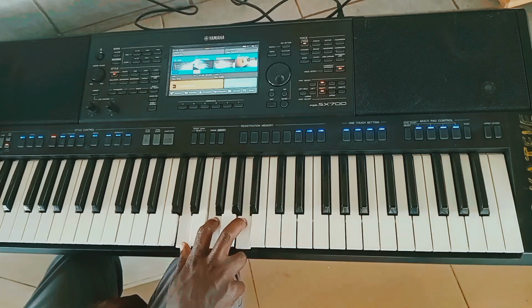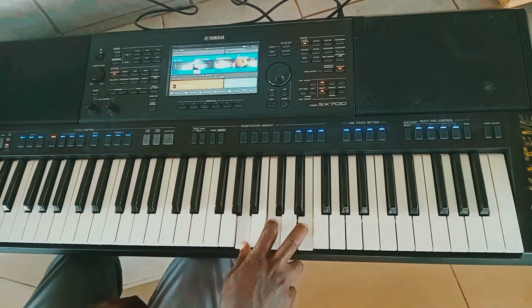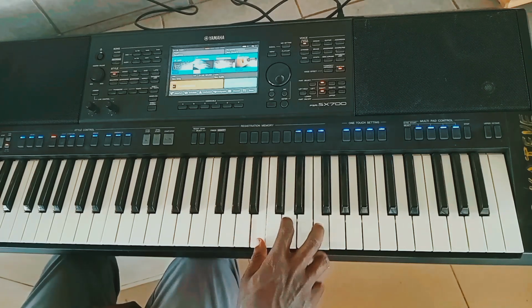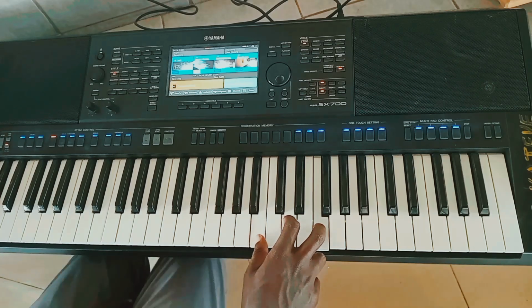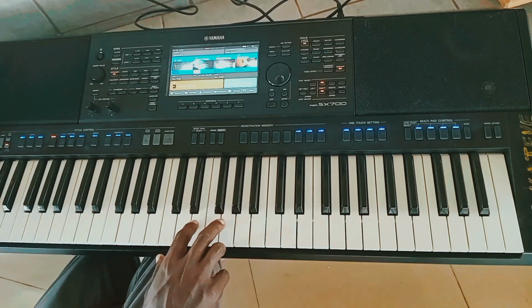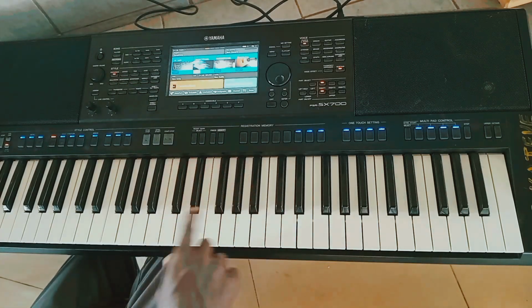You have this minor, D minor. We have this other minor, which is E minor. We have A minor chord. You understand? And the last one is diminished chord. But I will teach you how to form a diminished chord in the next lesson. So that is how we form minor chords.